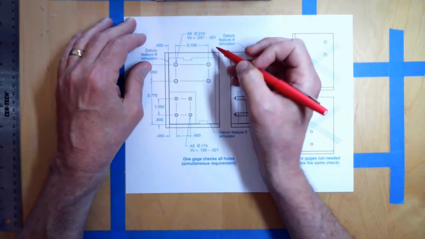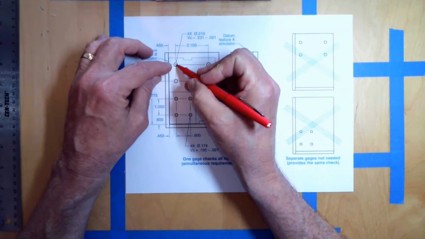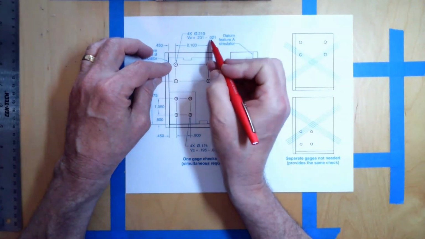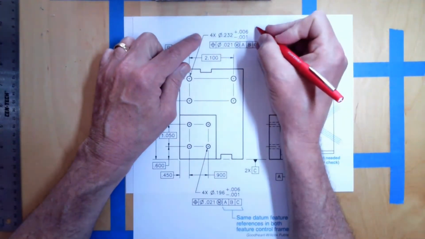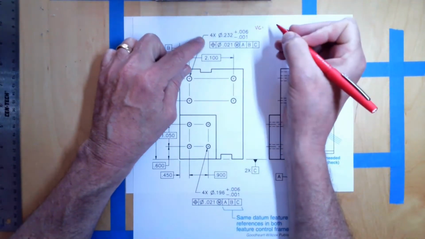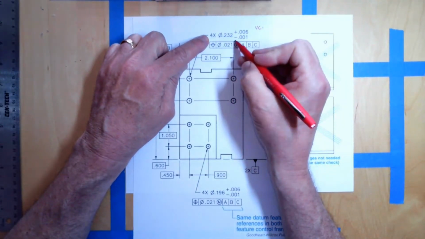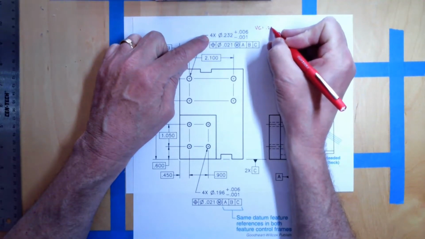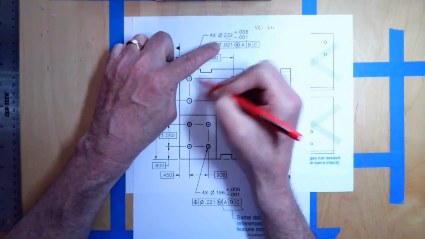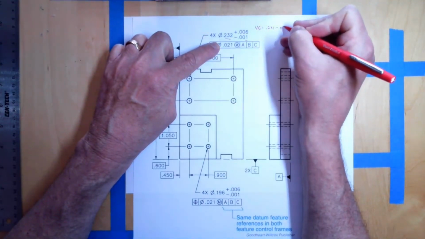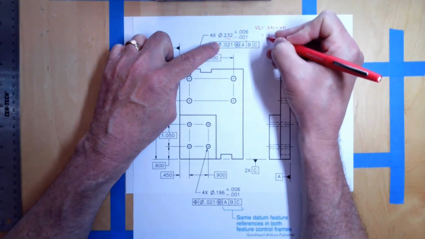Okay, the size of the pin for the 4 larger holes is going to be based on their virtual condition. So here, let's calculate the virtual condition. The virtual condition for the upper pins is going to be the MMC size of the hole, which is 0.231, the minimum hole, minus, because this is a hole, minus 0.021, equals 0.210.